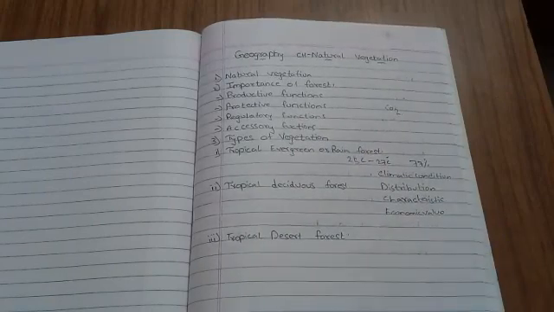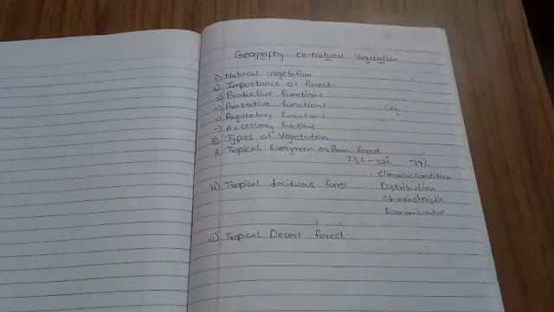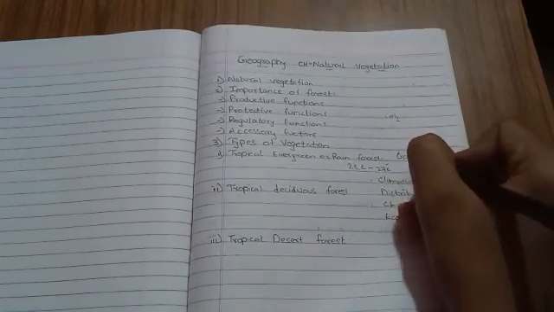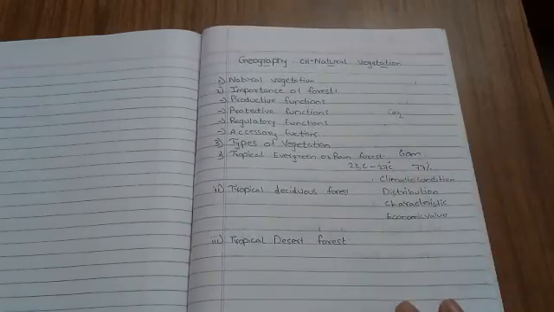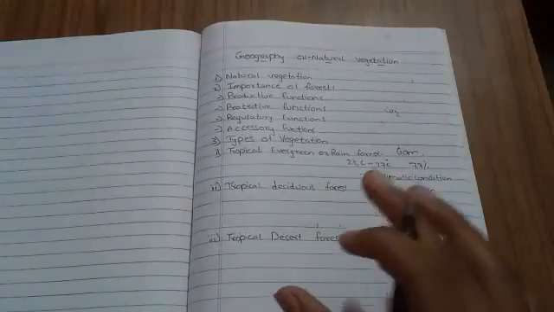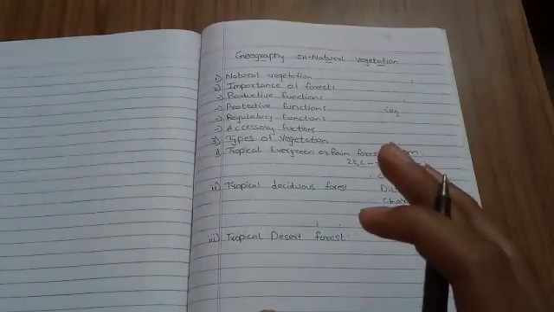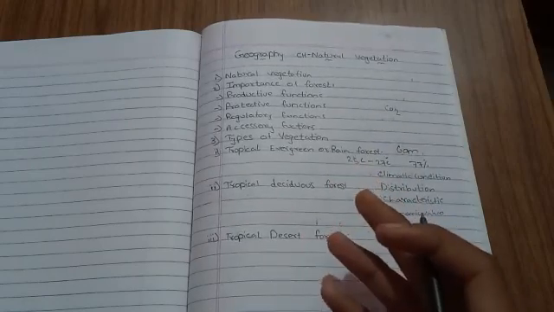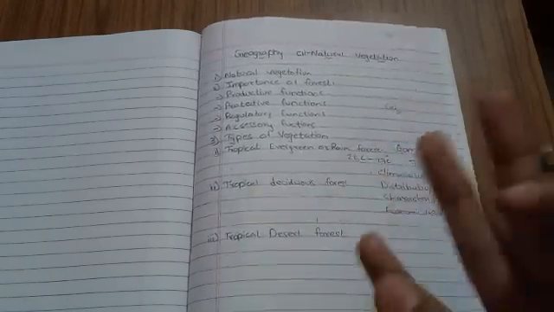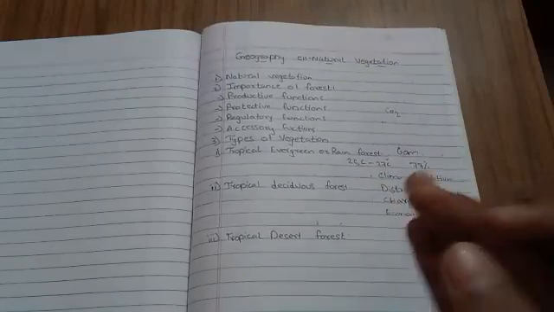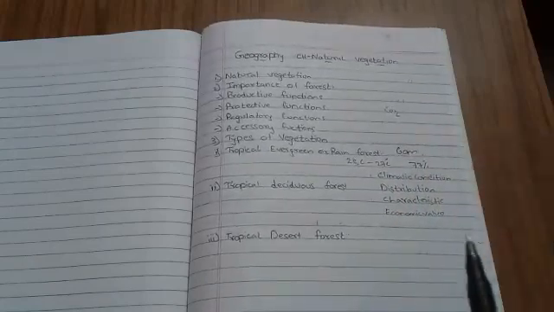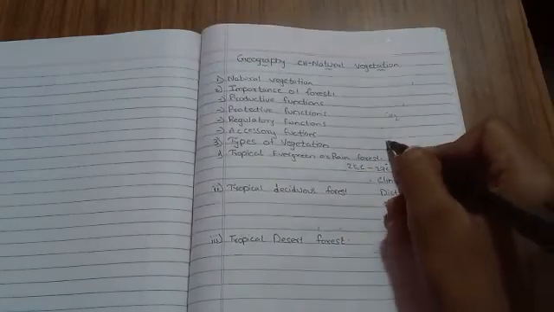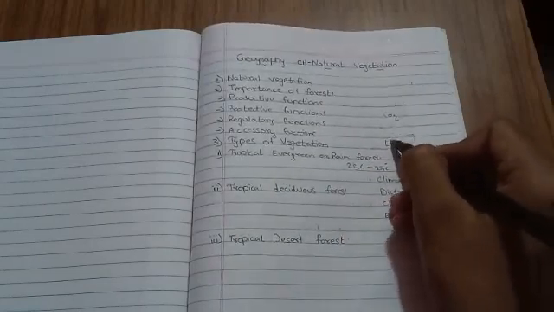Here the trees reach a great height of 60 meters. Since these areas remain warm throughout the year, a luxuriant vegetation of all kinds of trees, herbs, and shrubs grows here.